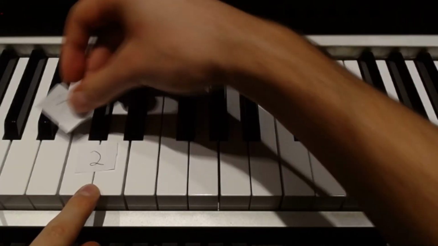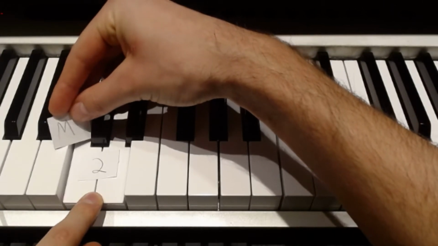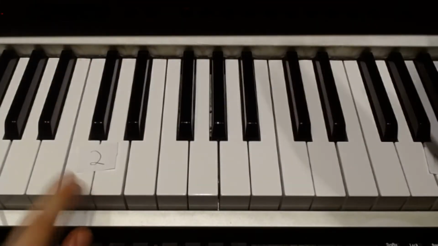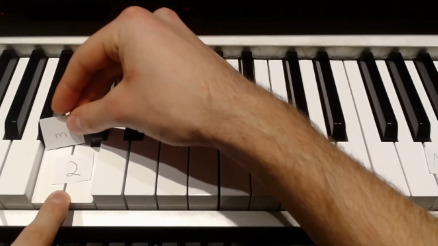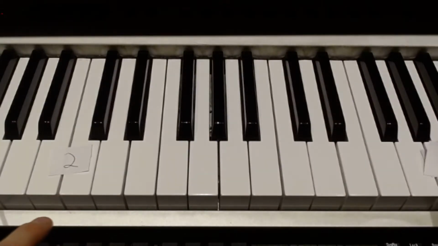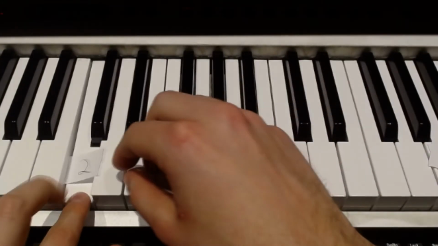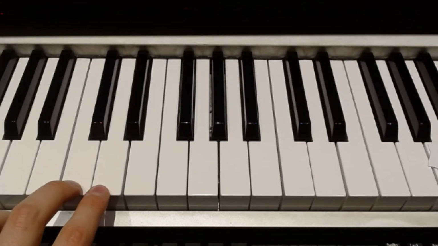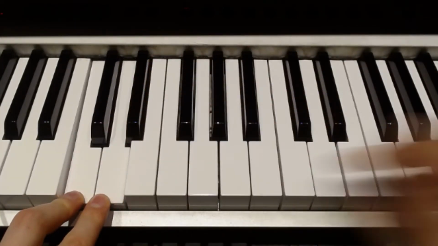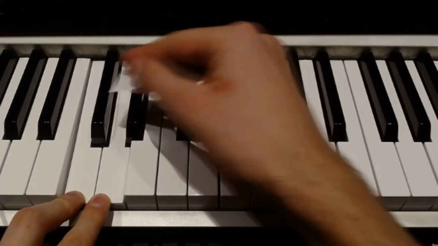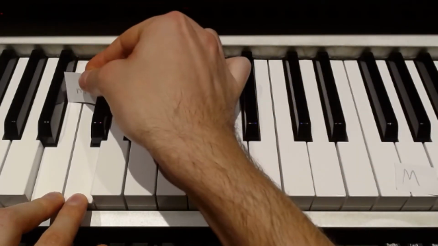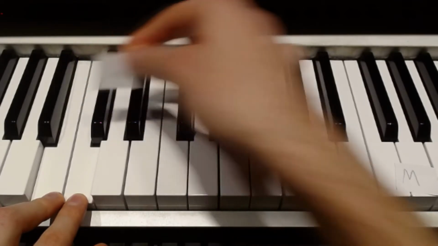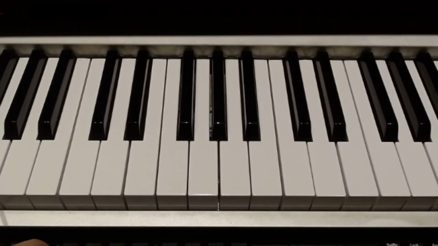So this one is what we call a major second, whereas this one is what we call a minor second. So the major second is always bigger than the minor second. It has an extra note in between it. Whereas the minor second has no note in between it. It is smaller. These are also referred to as tones and semitones.